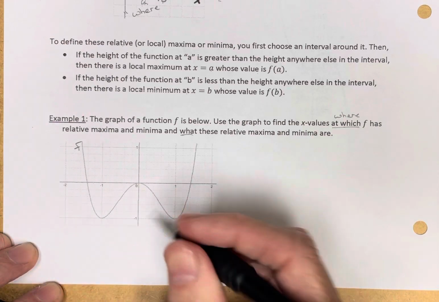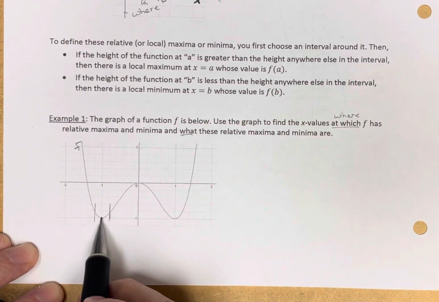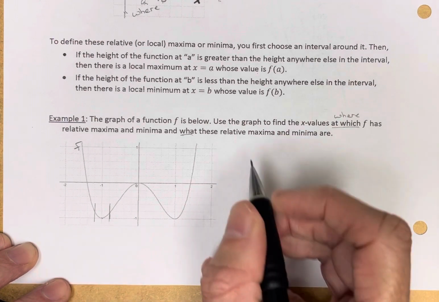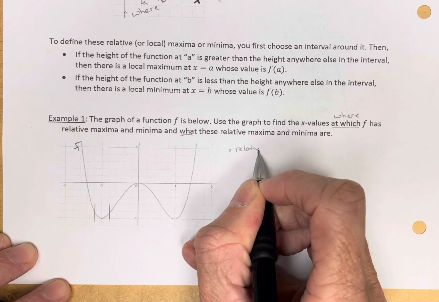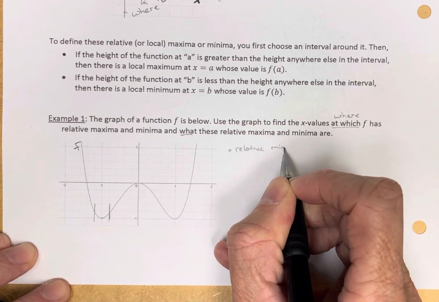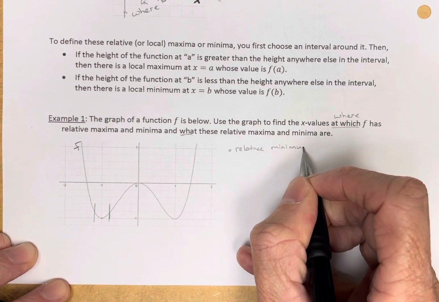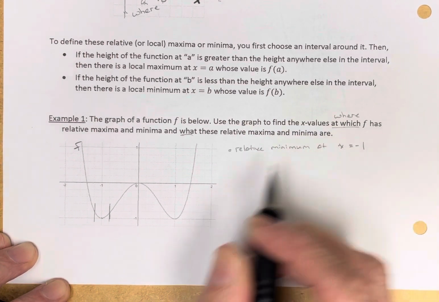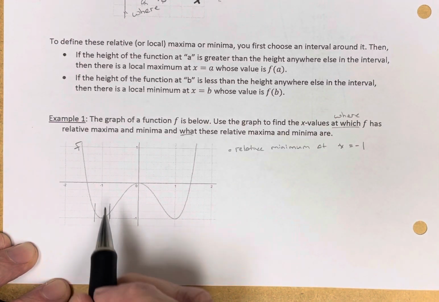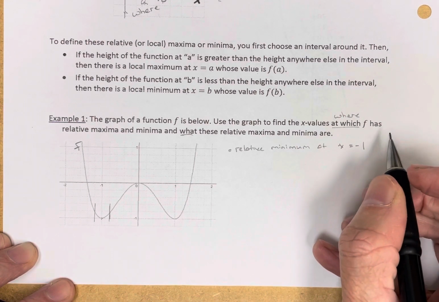So where do I have a relative minimum? I'll go from left to right and define an interval. There's an interval right there, and I have a minimum right here. So I have a relative minimum at x equals -1. I defined an interval, and at x equals -1, I have a minimum within that interval.